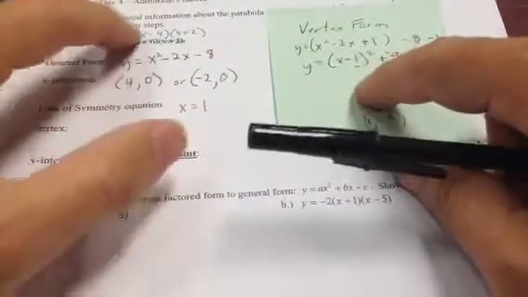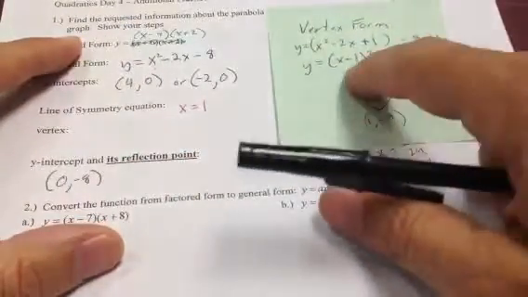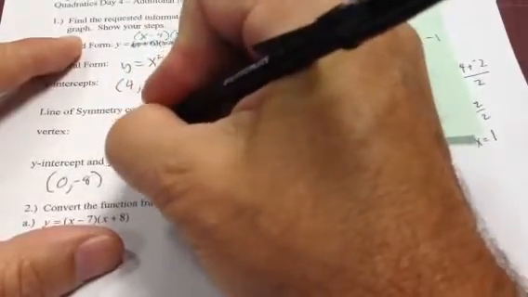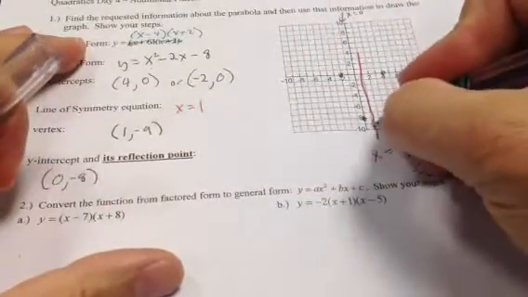So if I plug my 1 back into either equation, I should get -9. Or if I've got it in vertex form, I already know that my vertex is 1, -9. All right, so I've got almost all my points. I'm going to put my vertex point in green.